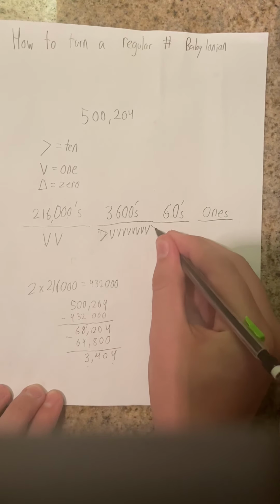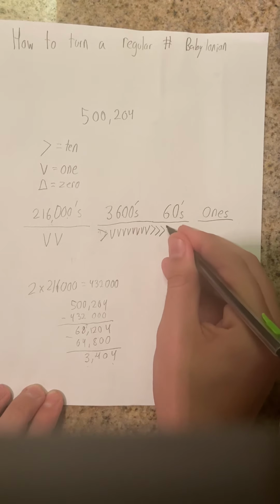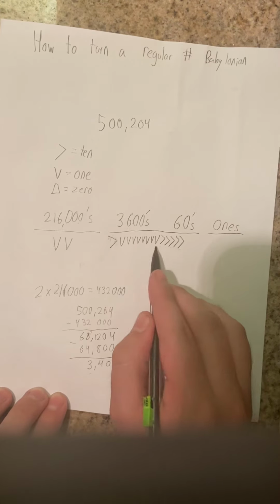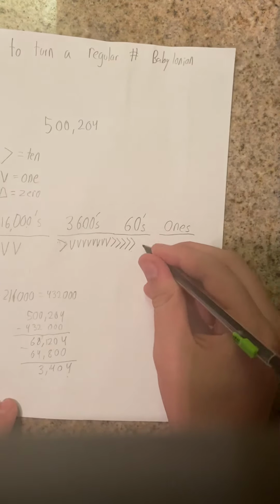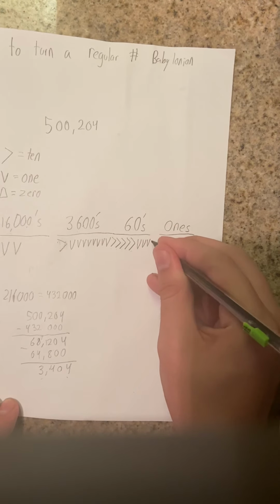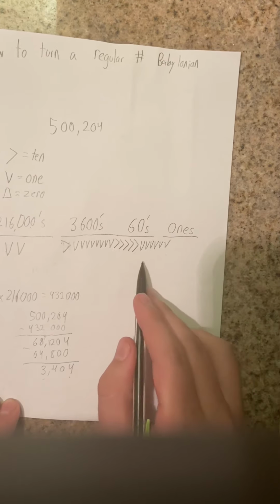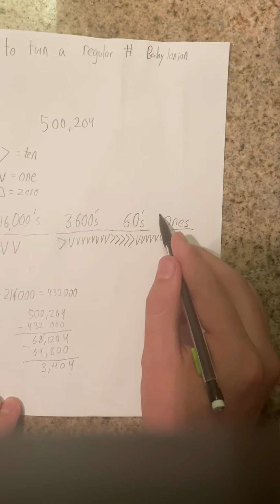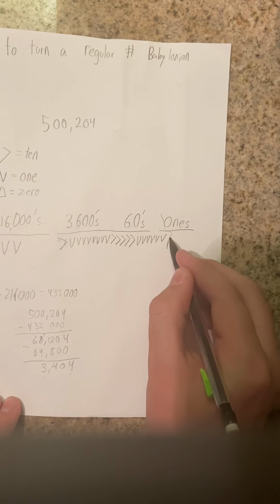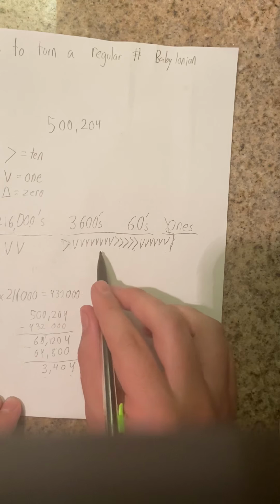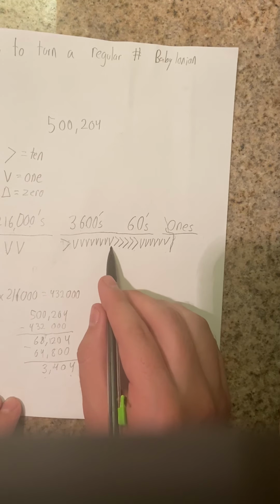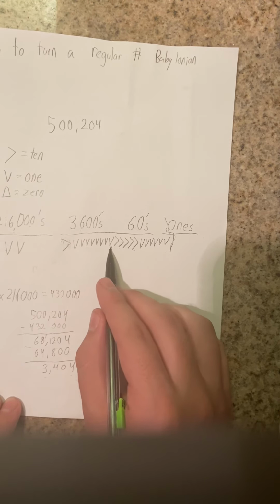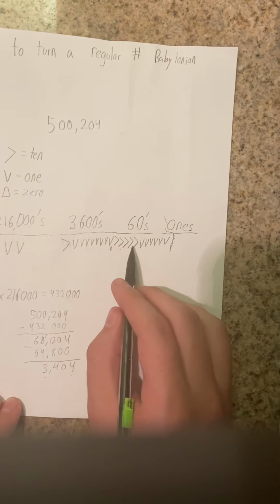So I put 5 10s, 1, 2, 3, 4, 5 10s, and 6 1s. Okay, so we're already running into the ones place, but this is still supposed to be in the 60s place. All of this is the 60s place and the 3600s. This is kind of where they switch. You can tell because here's a bunch of ones, and then boom, we jump back to 10s. So that tells me I'm in a new place value.